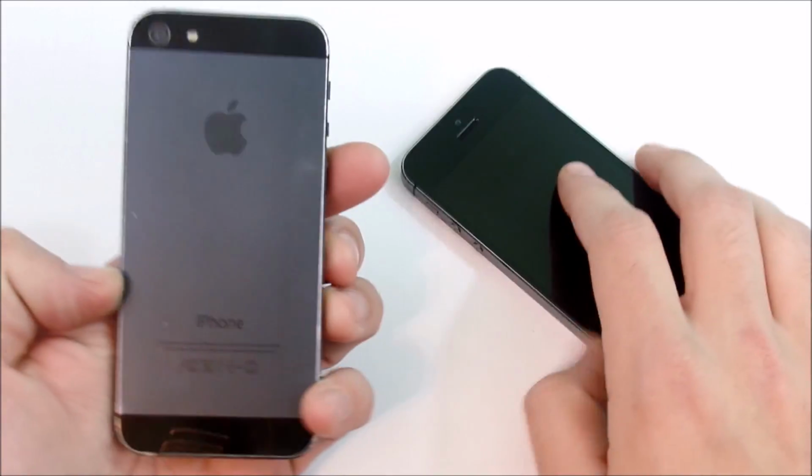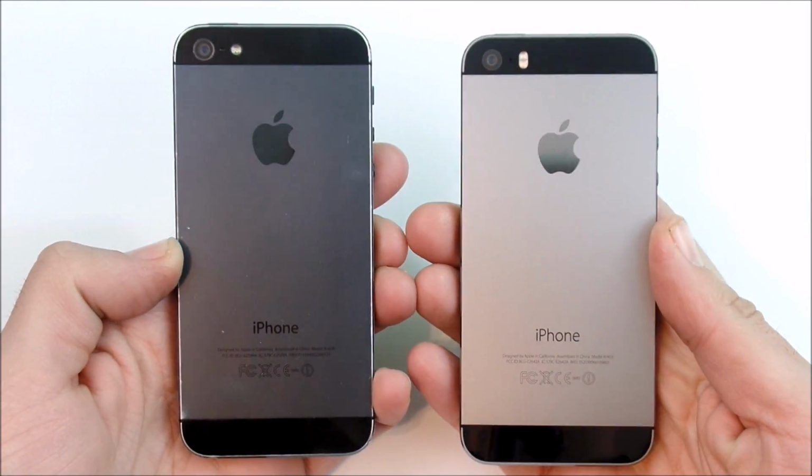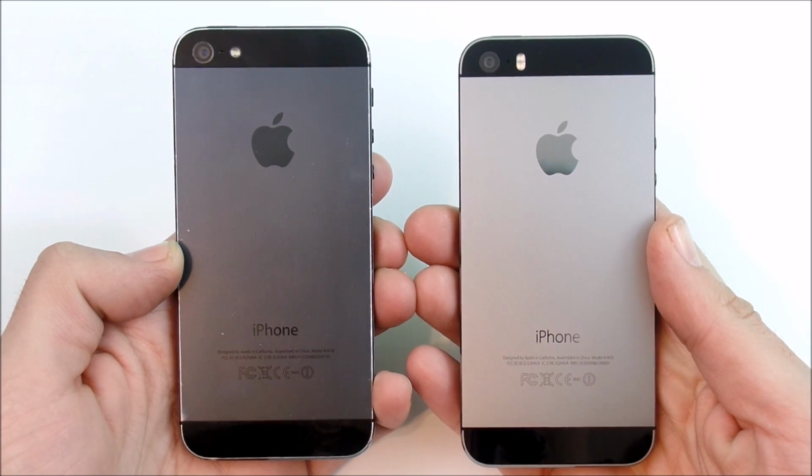iPhone 5 versus iPhone 5S, iOS 10.2. Let's go.